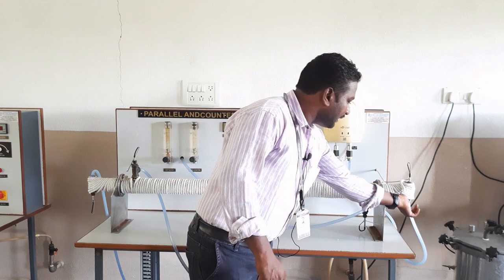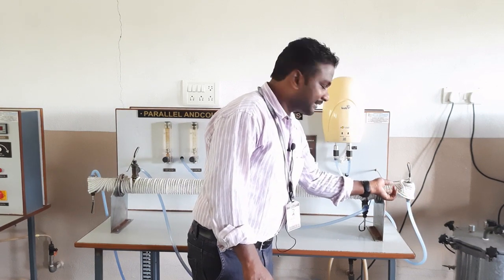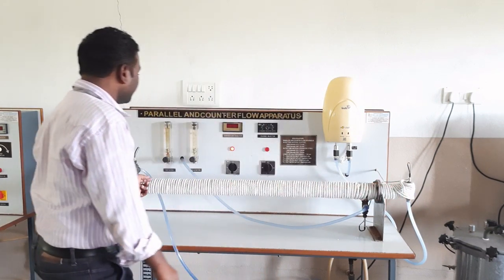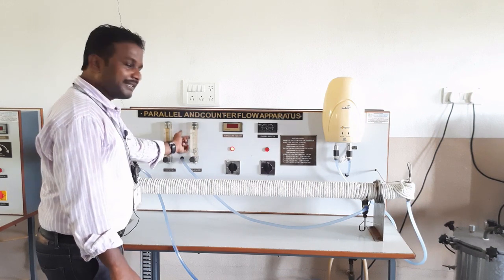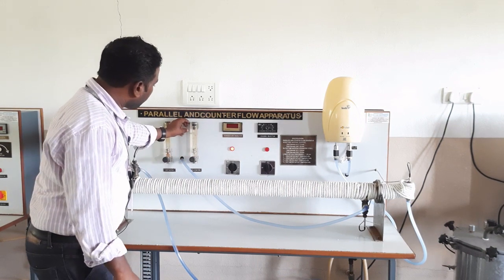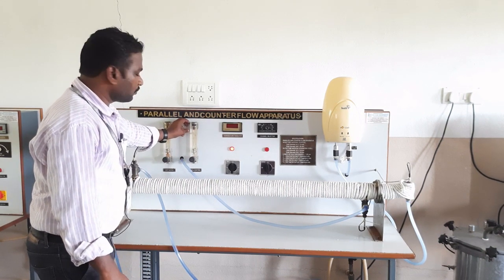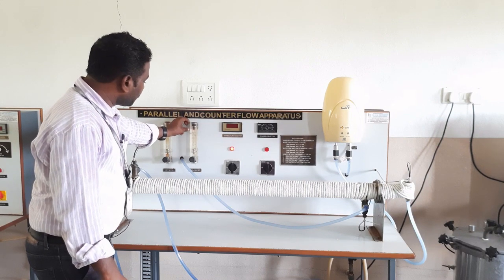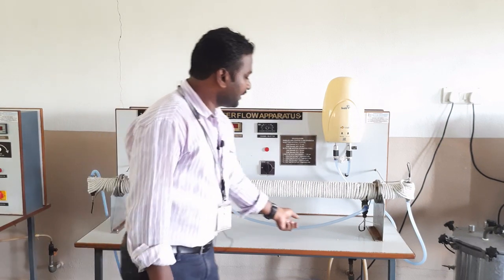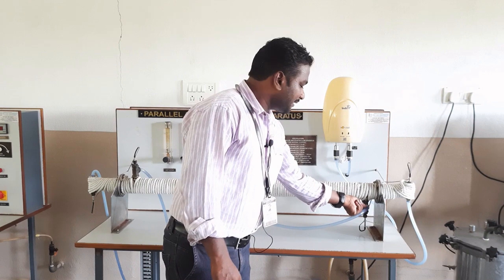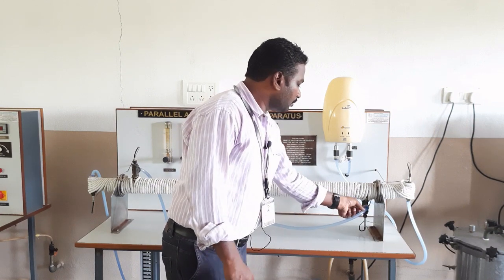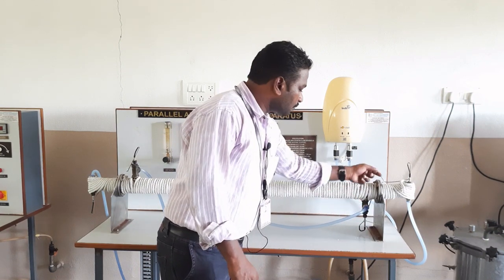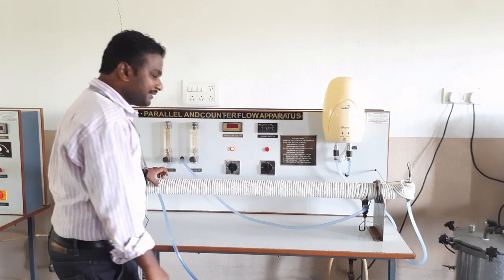Hot water will enter on this side into the heat exchanger and flow along this way. This one is the cold water setup. This one is the outlet of the cold water rotameter, and its pipe is directly connected to the stainless steel pipe. Here again cold water will enter on this side, so cold water flows along this direction.